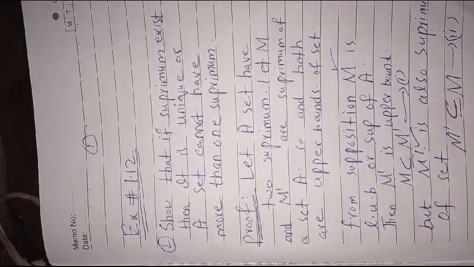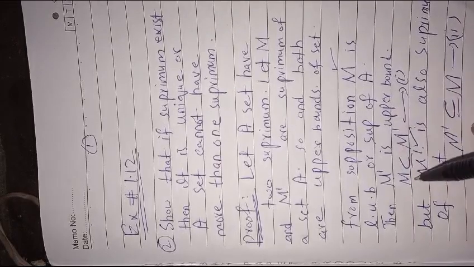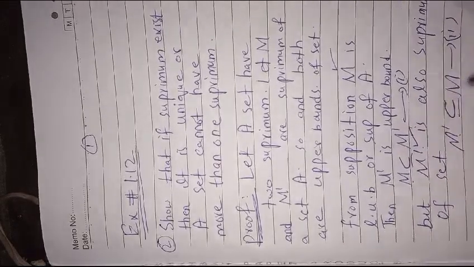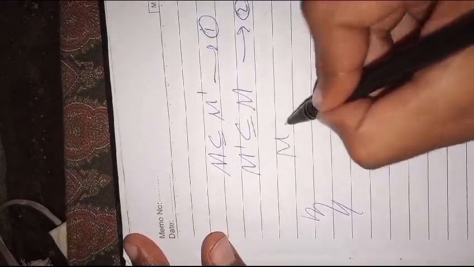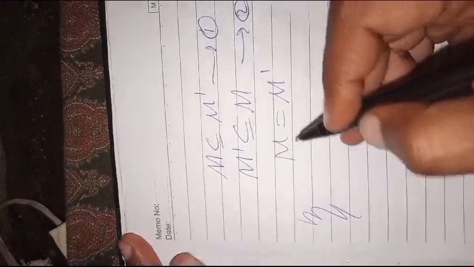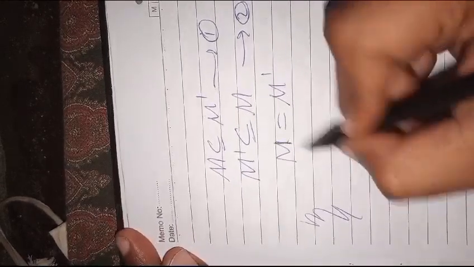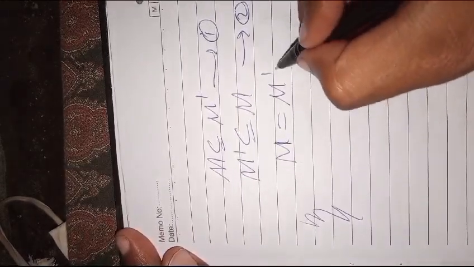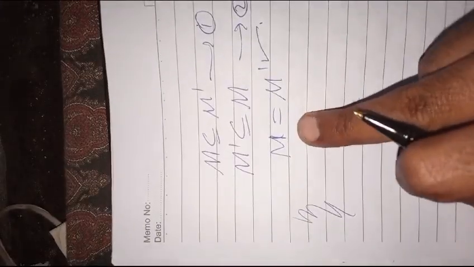If we compare equation 1 and 2, we get that m is less than or equal to m dash and m dash is less than or equal to m. Then from equation 1 and 2, m is equal to m dash. So if a set has two supremum, then both will be equal, as written in your hint in your notes.